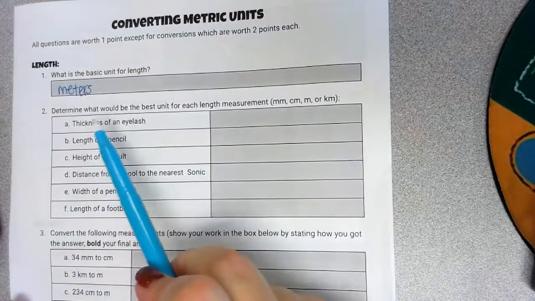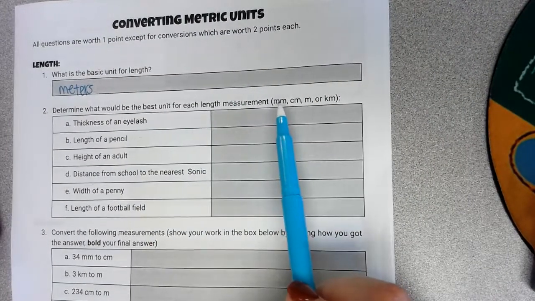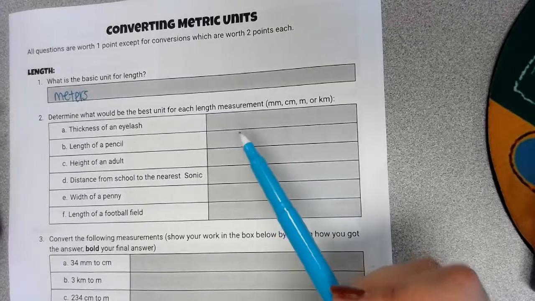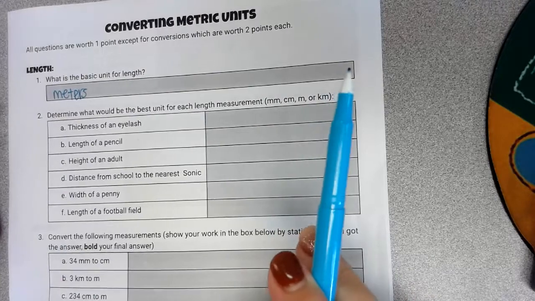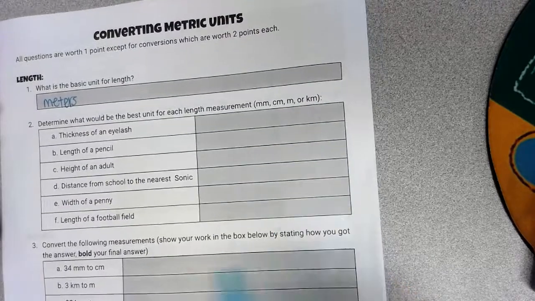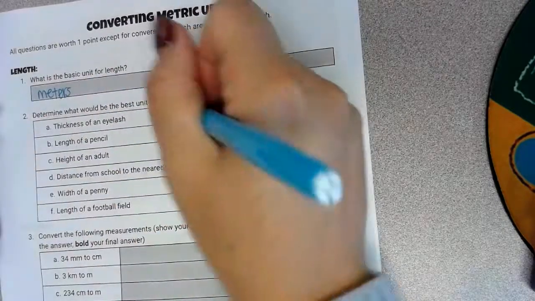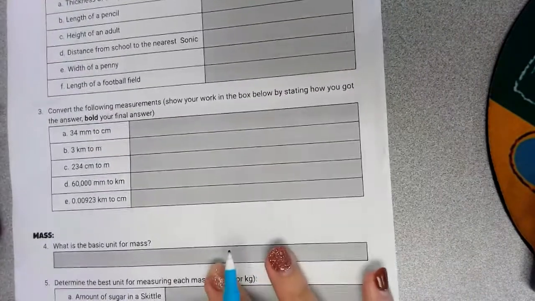Then this part, you're going to determine which would be the best unit for each measurement. Millimeters, which are really, really tiny. Centimeters, which are a little bit bigger. Meters, which are even bigger. Or kilometers, which are the biggest. So thickness of an eyelash. An eyelash is really, really tiny. So I would use millimeters.